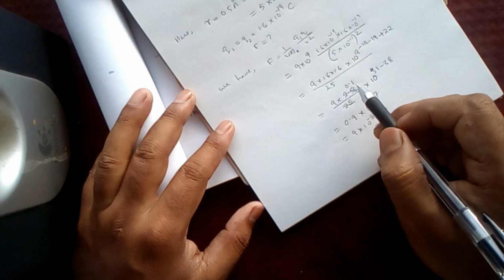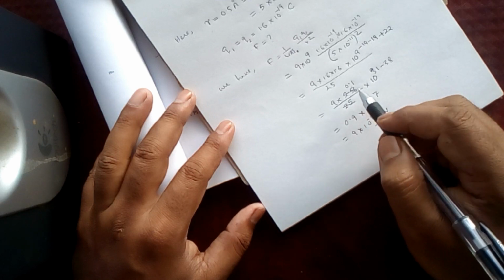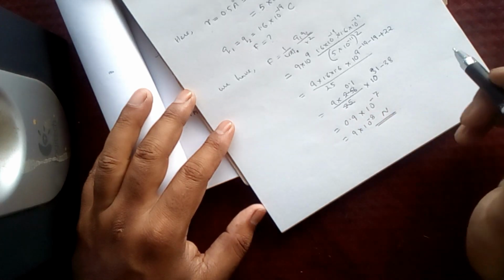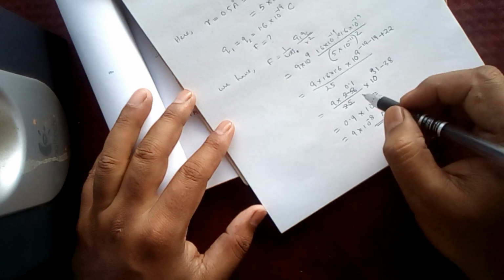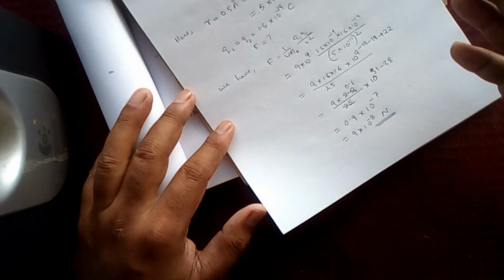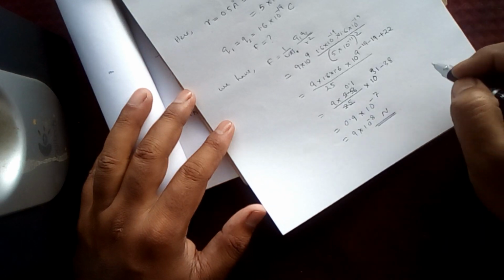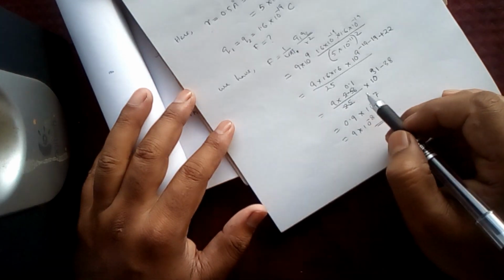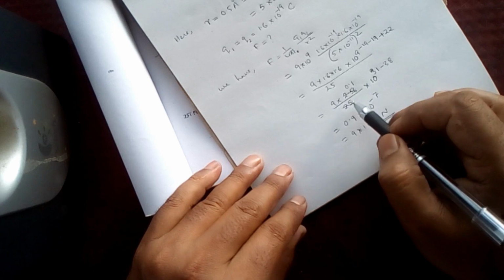This type of approximate calculation is allowed to solve a problem, but if it deviates too much, it is better to do it in the proper way. So to save time, I have done this approximate calculation.